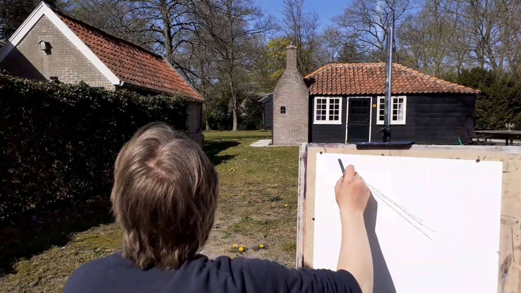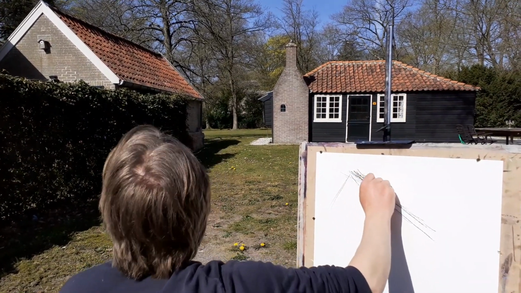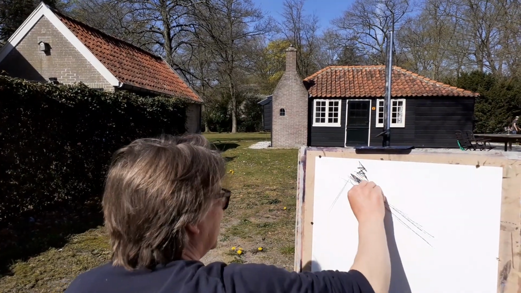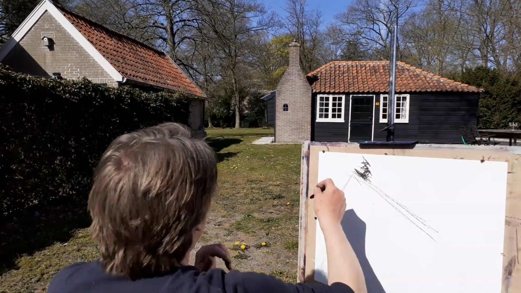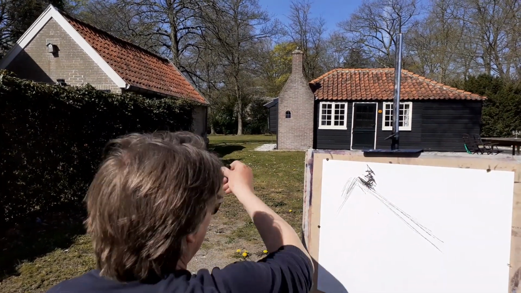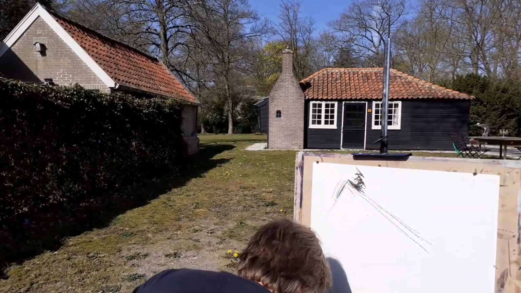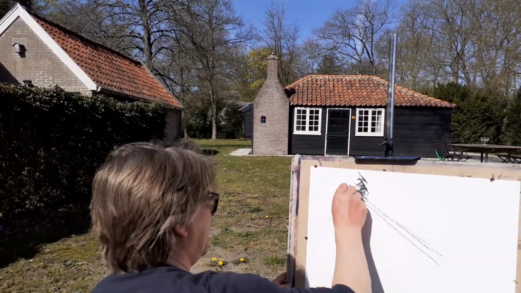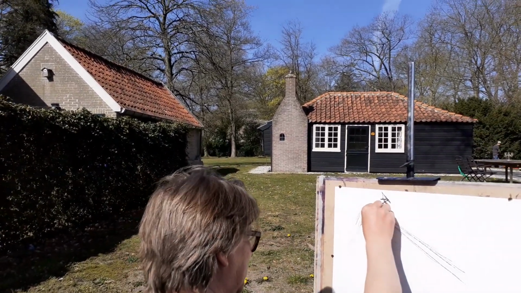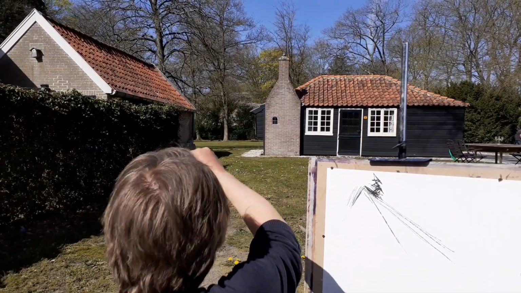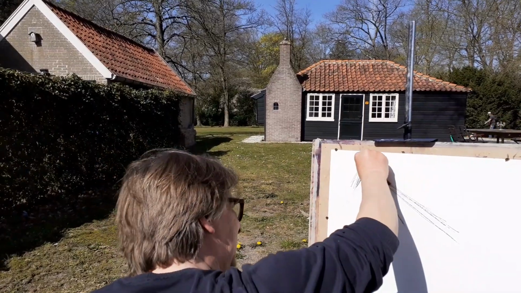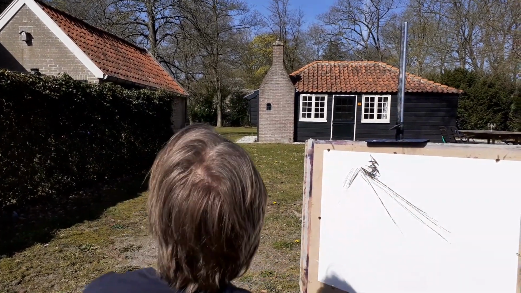Now, the building is going to be behind there. I'm already starting with the background because I believe that this shadow of the tree is bringing out the sharp triangle of the side of the building, which is, to all intents and purposes, what attracted me initially to this view. Got that wrong.